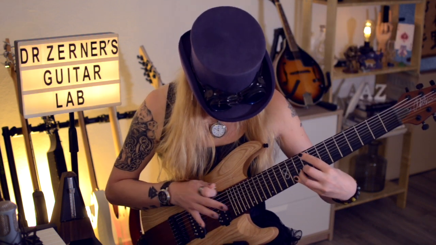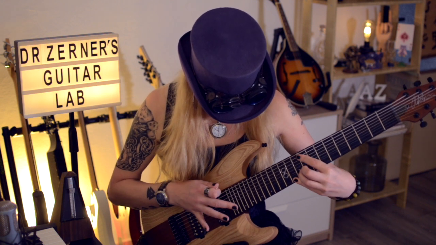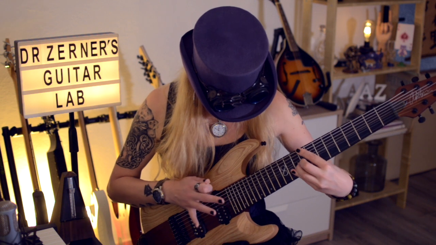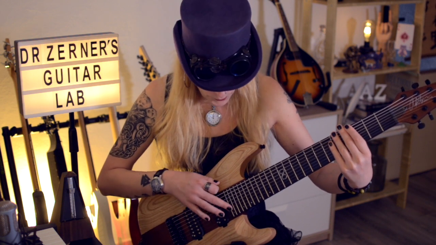The next type is the tapping harmonic, or something that I call the Van Halen technique. It's produced by tapping at the harmonic point with the soft tissue of your fingertip, which looks like tapping, hence the name. I personally use this quite often, but there is one downside of it, and it's that they're very hard to produce beyond the neck.